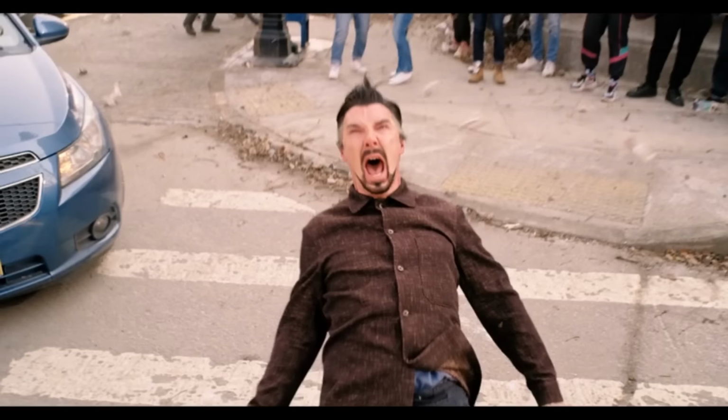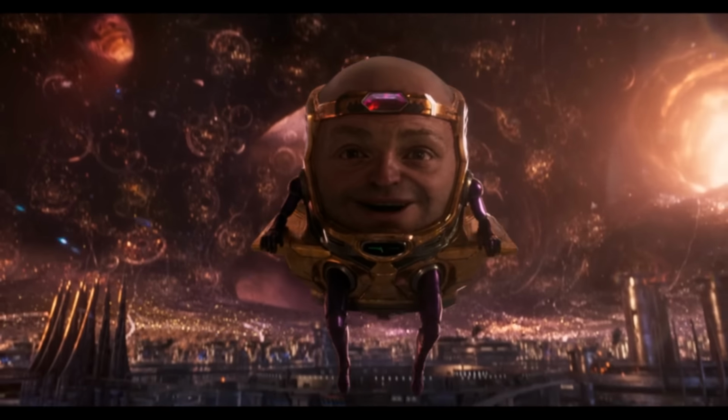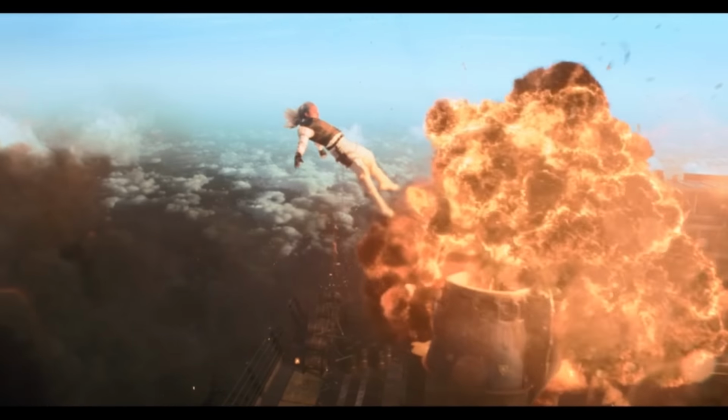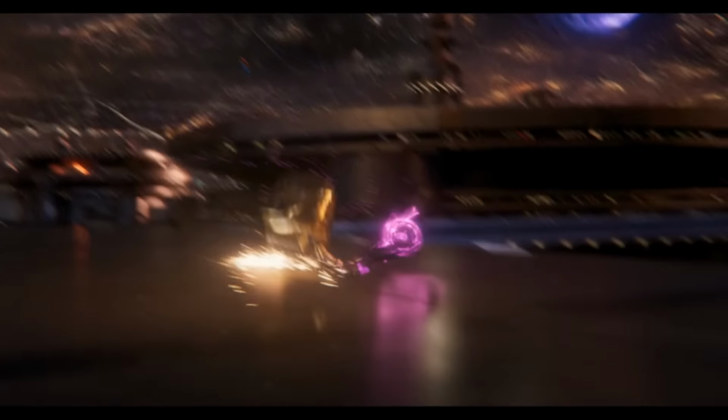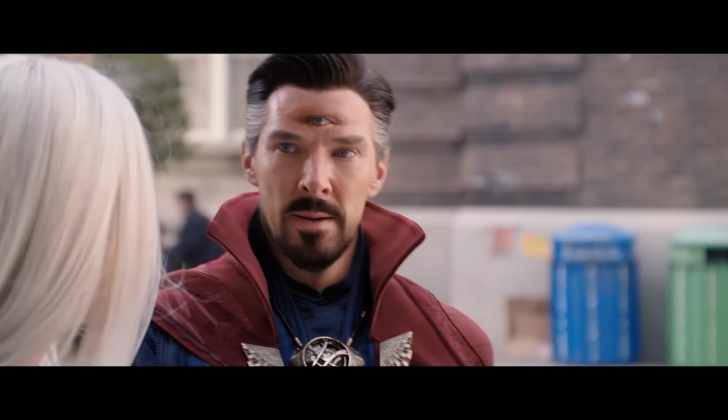Superman's mouth, Doctor Strange's eye, Modok's floating head, Axel's floating head, exploding Yelena, ice skating Flash, and Black Adam looking like a thumb. What do all these shots have in common? They're universally ridiculed for having terrible visual effects and CGI. But have you ever stopped to wonder why?